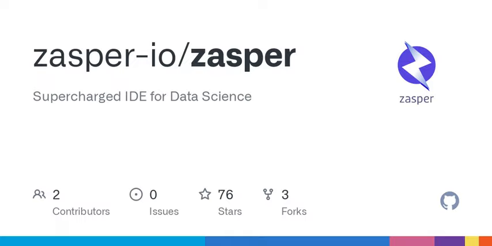JupyterLab typically uses around 104.8 megabytes of RAM and 0.8 CPUs, but Zasper cuts that down to just 26.7 megabytes of RAM and 0.2 CPUs. How impressive is that? For data scientists and AI engineers, these savings can lead to faster execution times and a more seamless workflow. So why did Zasper even come into existence?